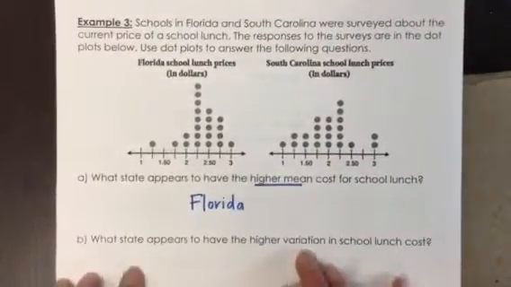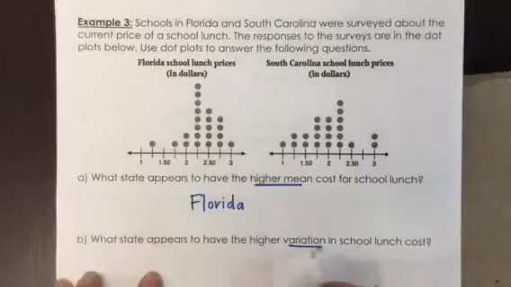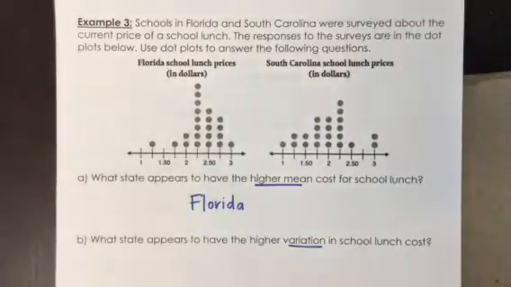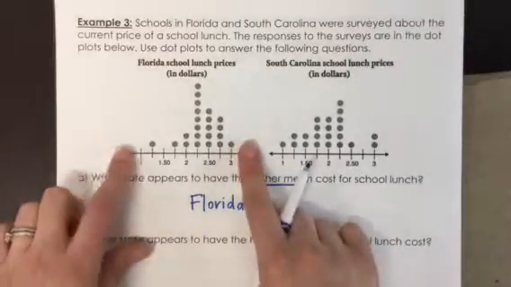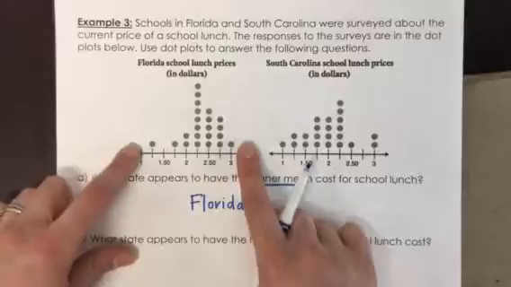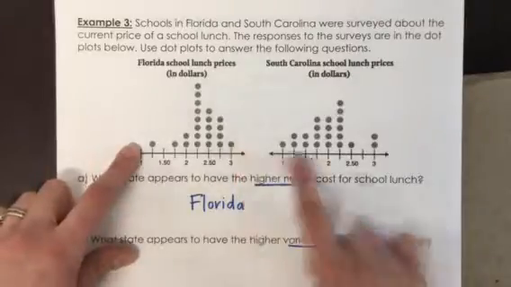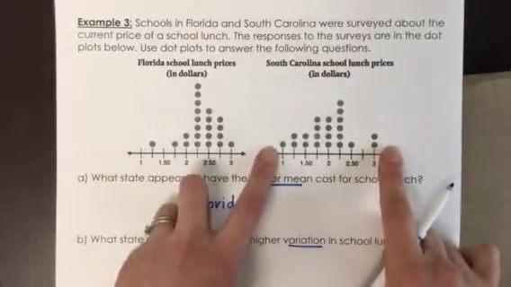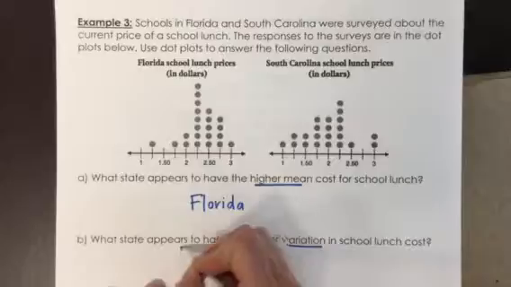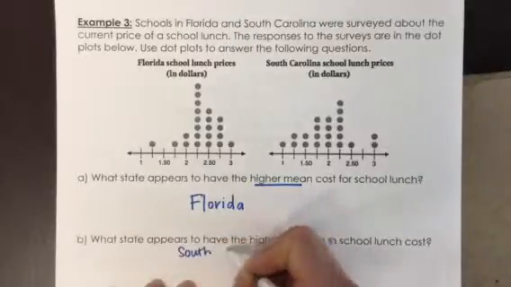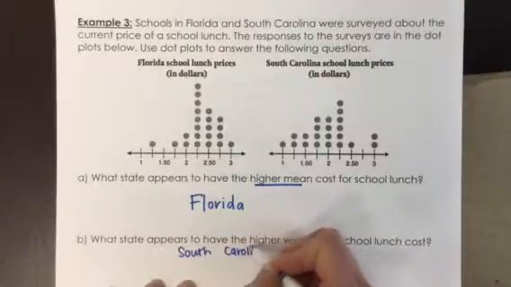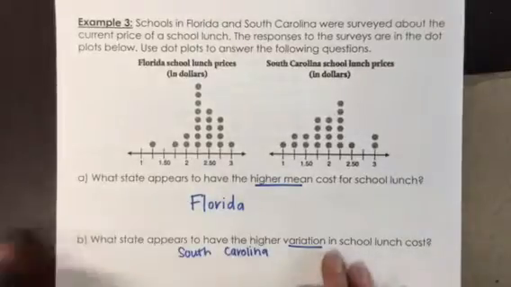Now let's look at the variation. If we're talking about variation, we want to look at spread. We don't have an IQR, or interquartile range, for a dot plot, so we're going to want to look at range here. Looking at Florida, we range from 1.25 to 3. Looking at South Carolina, we go from 1 to 3. While they're similar, which one has a slightly higher variation? South Carolina does, because it starts at a smaller number, and therefore the range will be greater than Florida.